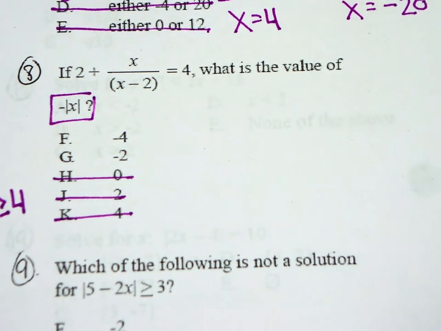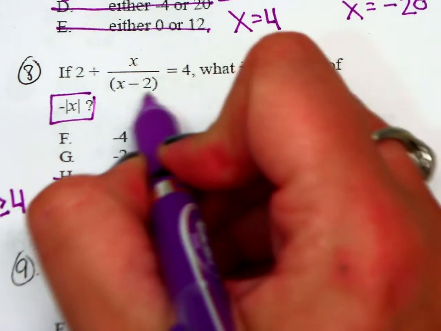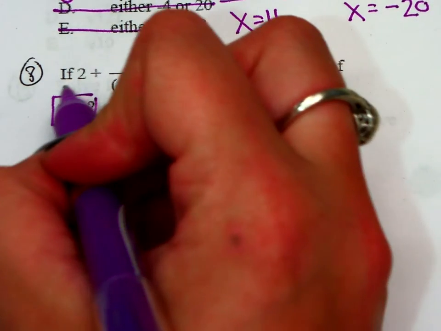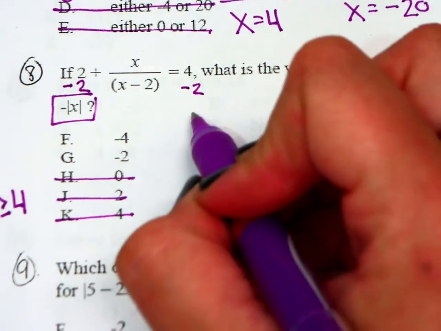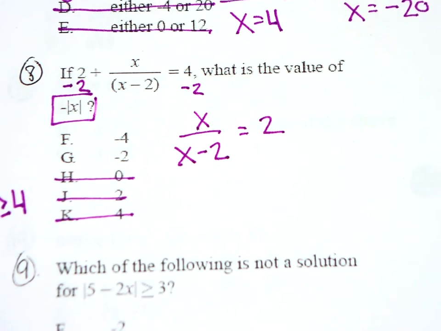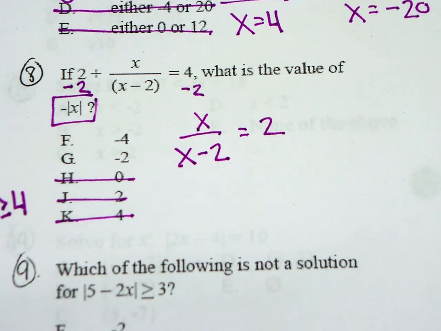So what I'm going to do is solve. Right here, you cannot multiply by x minus 2 yet, because everything's not over a fraction. So I have to subtract 2 first. So I'm going to be left with x over x minus 2 equals 2. Then I can clear my fraction.